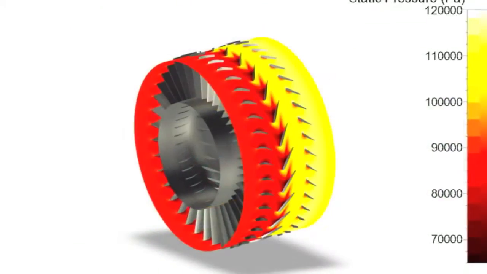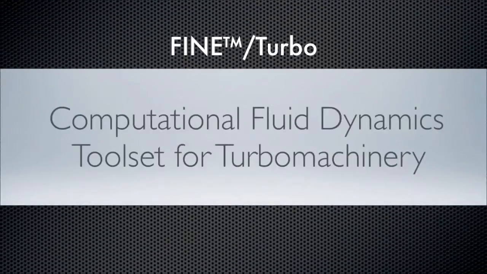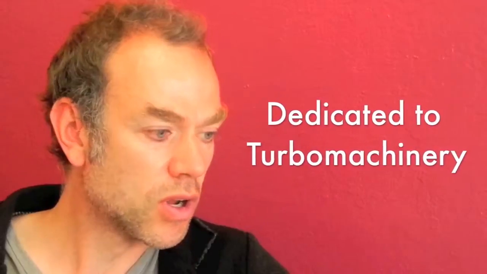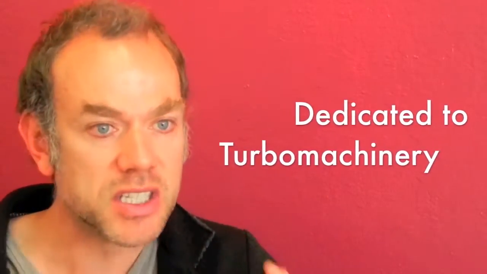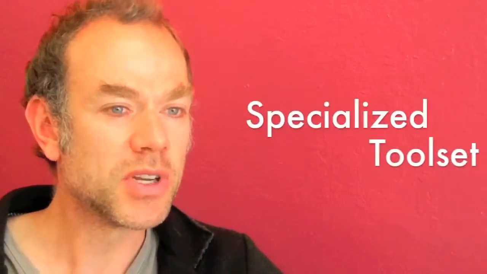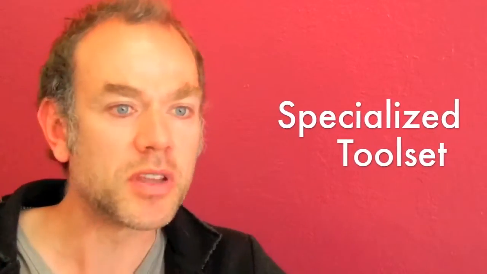From meshing to results visualization, Fine Turbo is a complete toolset for turbomachinery flow analysis. And this is Fine Turbo. So that's a tool, it's a CFD tool which is very dedicated to turbomachinery. And we believe that a general purpose software will never really be able to compete with a tool which is dedicated.